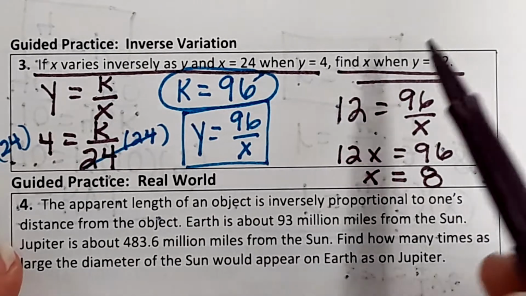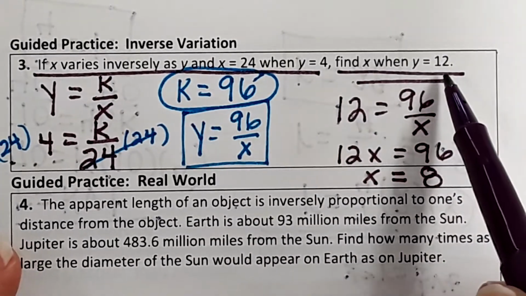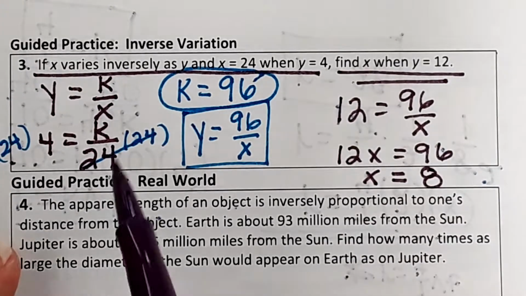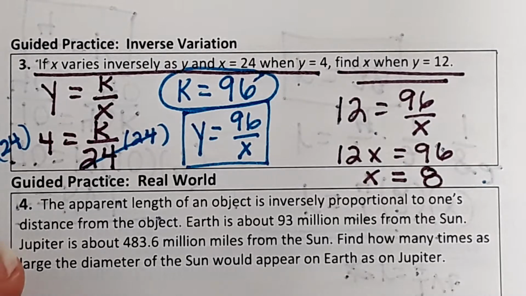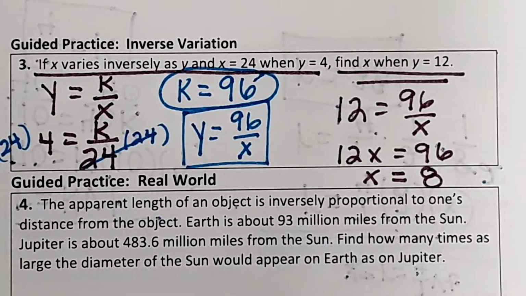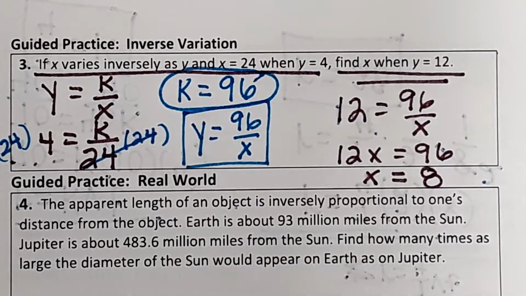Where did I get those numbers again? Find x when y equals 12. That sentence means I already know k. If I don't know k, it means I need to go find k. You always are going to find k. What questions do you have? Did I explain it okay?